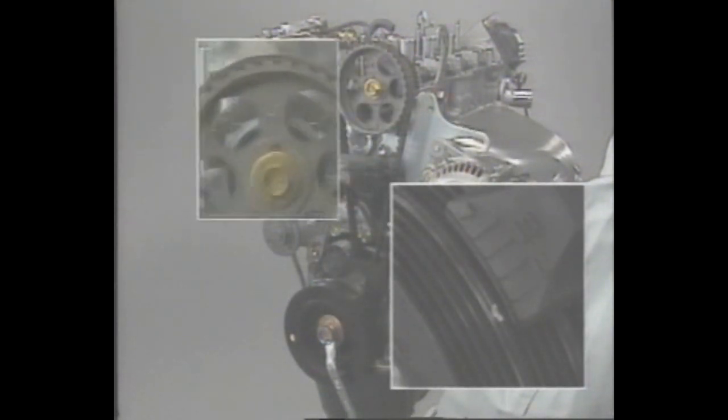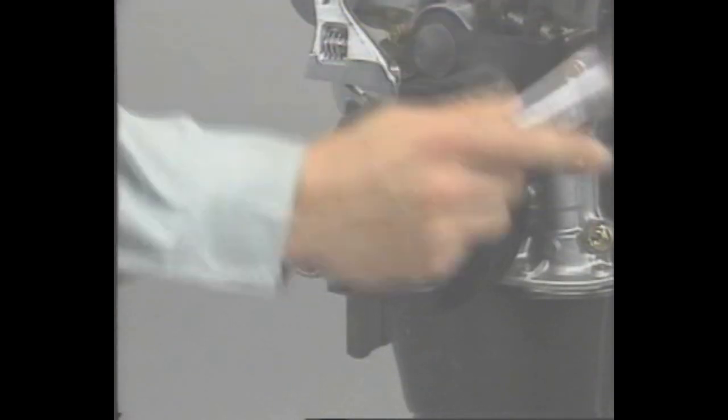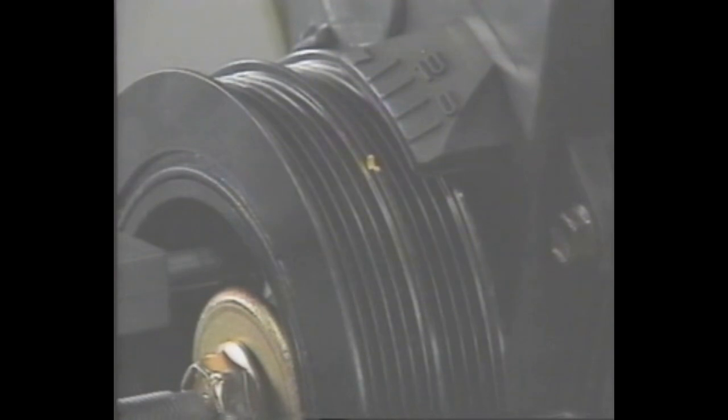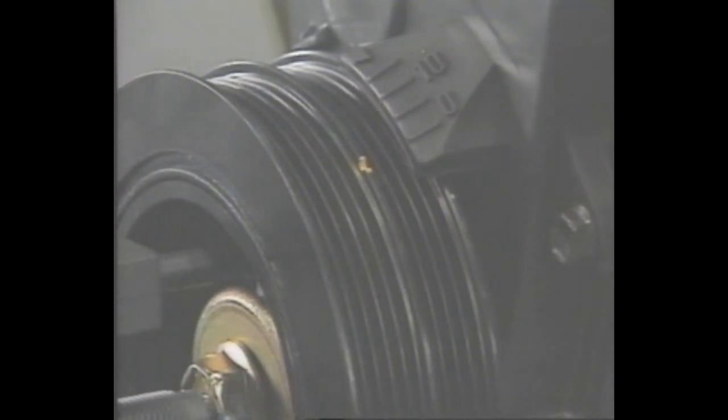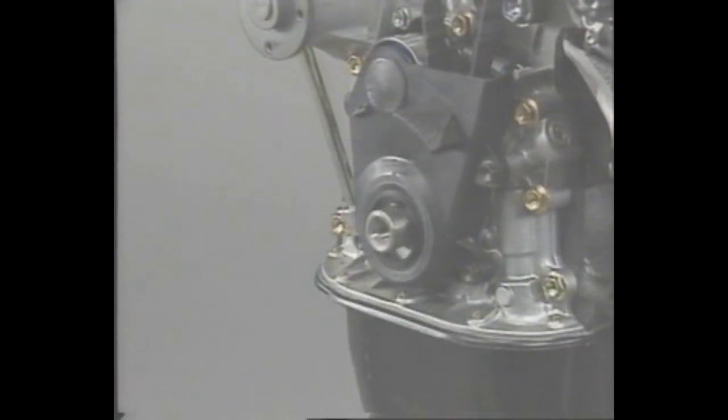Turn the crankshaft in the running direction to align the timing marks on the camshaft timing pulley and crankshaft timing pulley. Position the number 1 cylinder at compression top dead center. Remove the crankshaft pulley using 3 different SSTs. First, loosen the crankshaft pulley bolt, then remove the pulley. Remove the timing belt covers and timing belt guide.